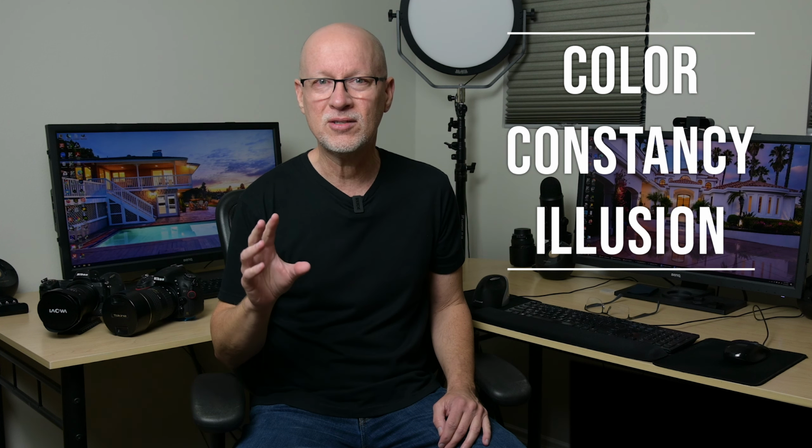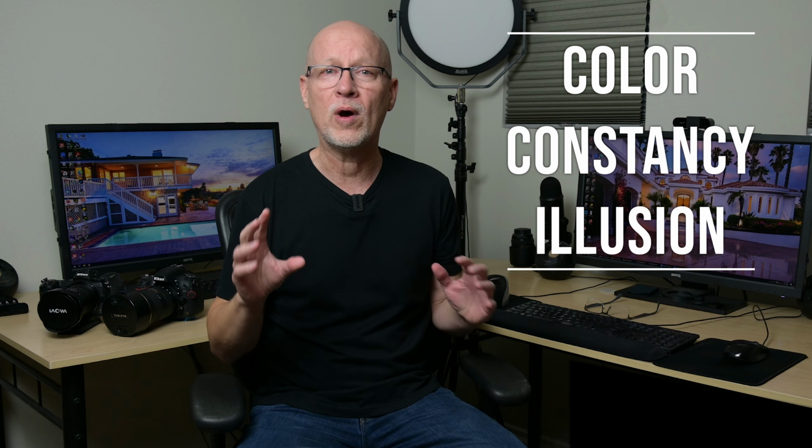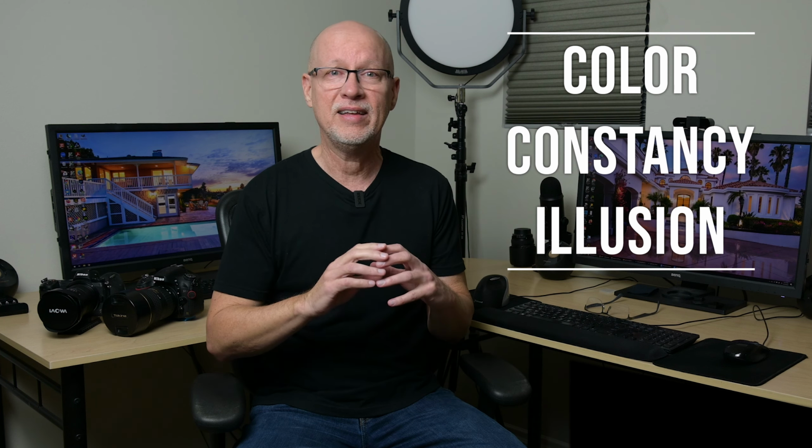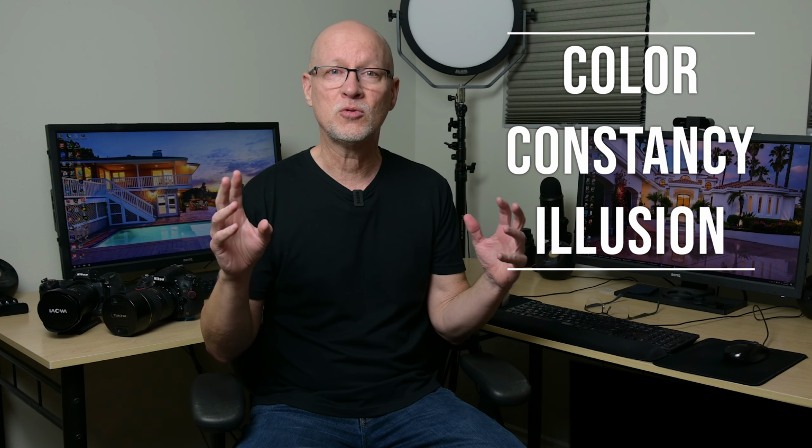It's our brain's ability to do an automatic white balance adjustment, and it does it all the time. That's why cameras can't get it right all the time, because cameras don't have the brain power that our brains do. But I'm going to show you how to detect where color constancy is getting the better of you, why it's happening, and then once you see what's really going on behind the scenes with some of this color science, I'm going to show you how to adjust for this and make it accurate every single time.